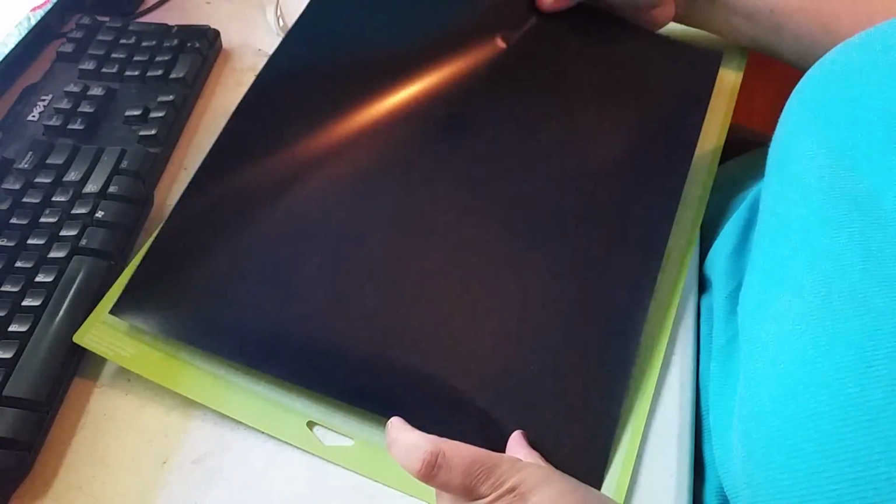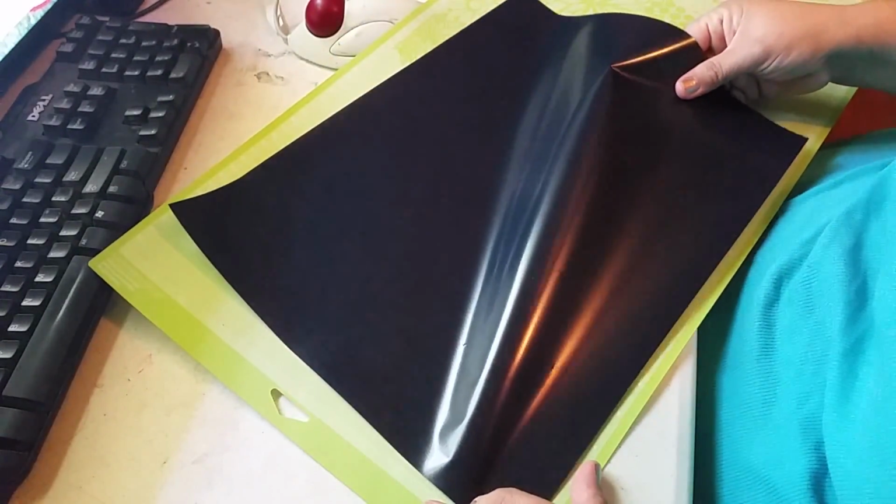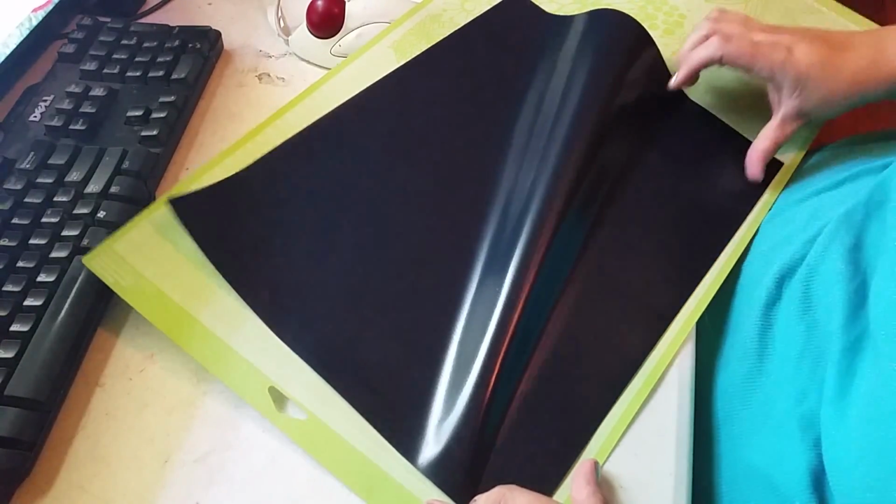So I'm going to just line up my vinyl. This mat is relatively new, so I hope that doesn't cause an issue with my print or my cuts.